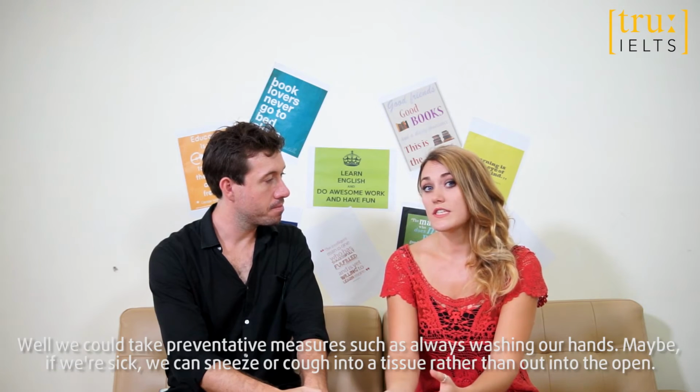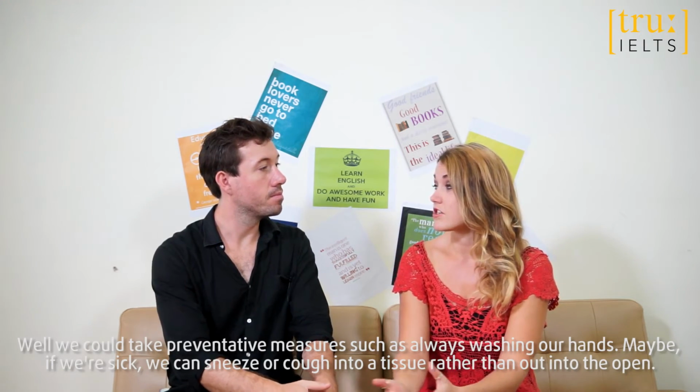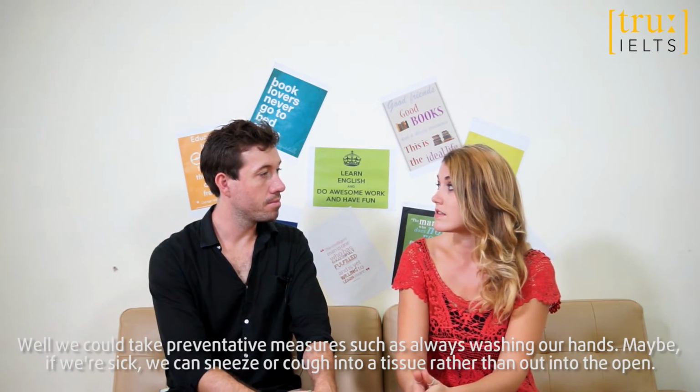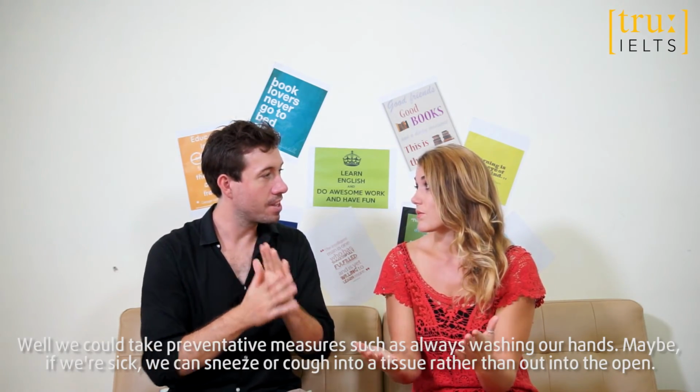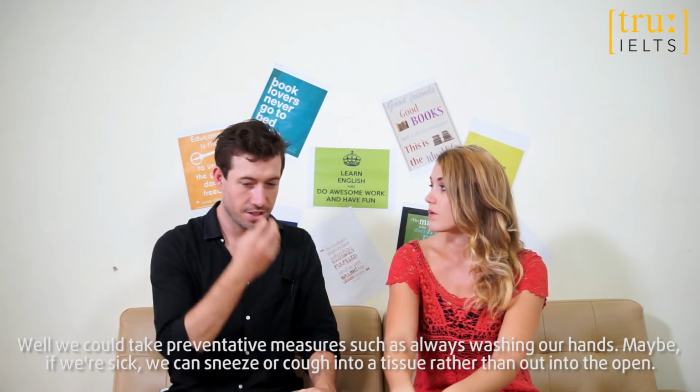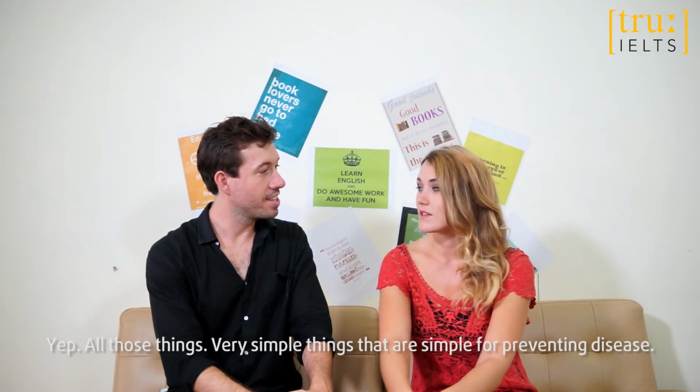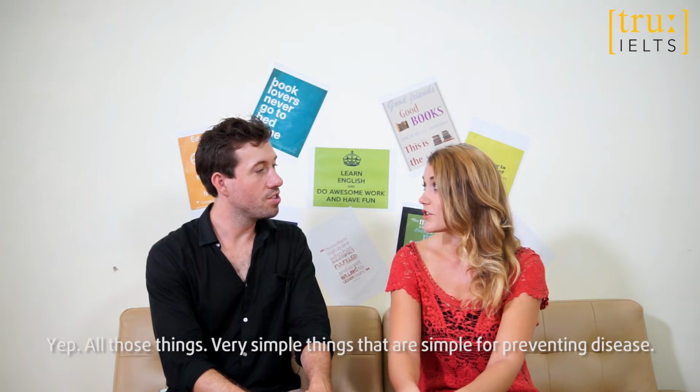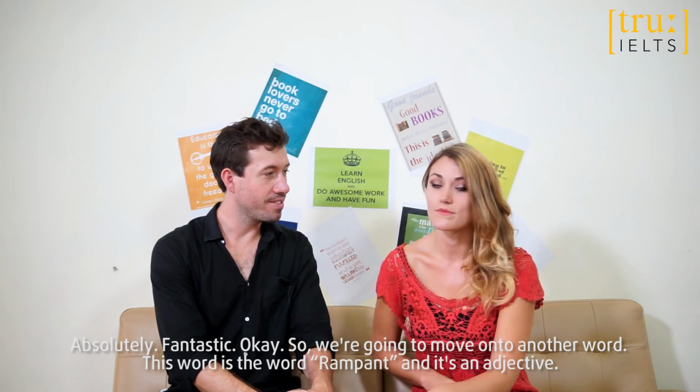So what's a good way to prevent the spread of an illness or a disease? Well, we could take preventative measures such as always washing our hands. Maybe if we're sick, we can make sure we sneeze or cough into a tissue rather than out into the open. Throw it away. All of those things. Very simple things that are useful for preventing disease. Absolutely. Fantastic.